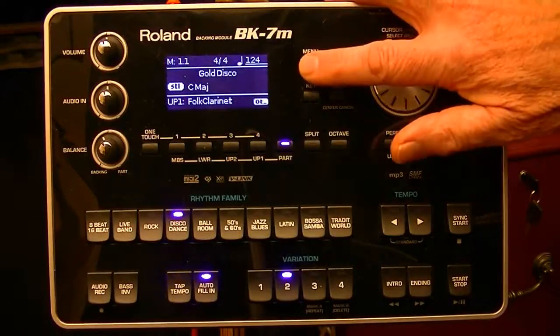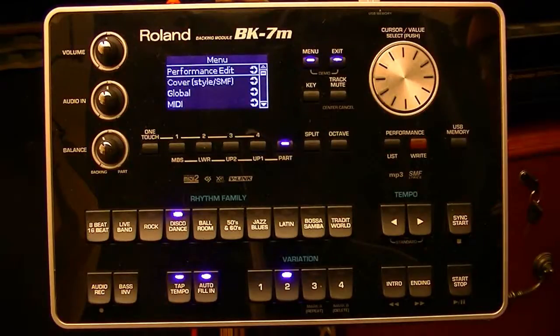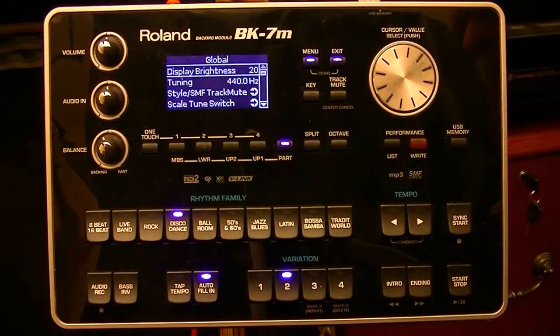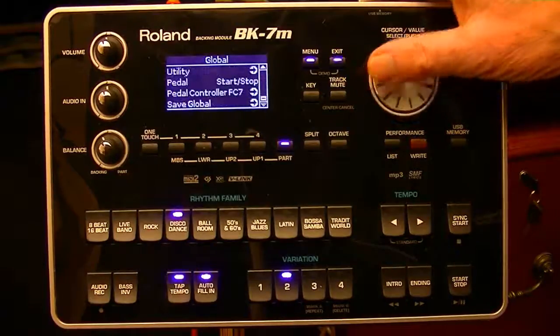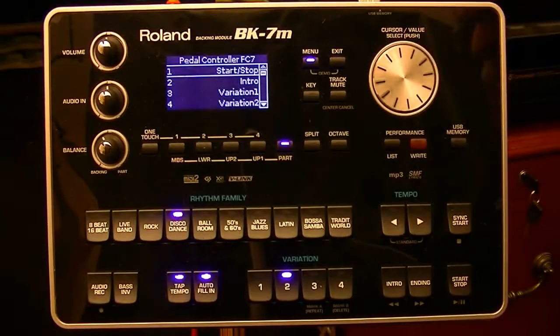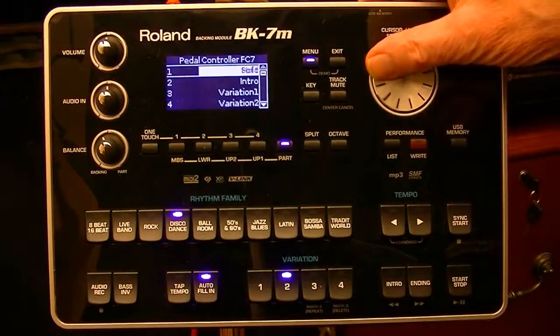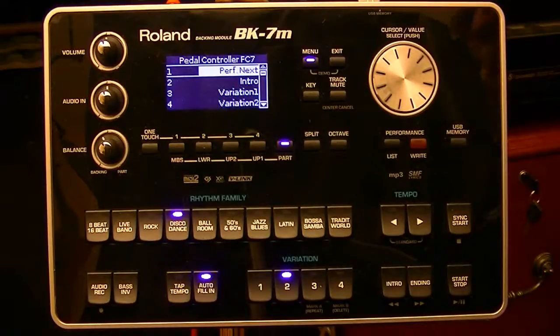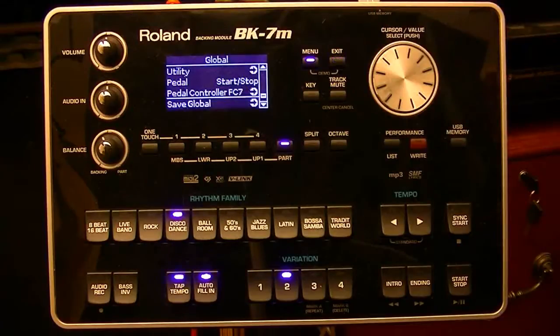I press the menu button. I scroll down and activate Global. I scroll down and activate Pedal Controller FC7. To configure pedal number 1, I first press the rotary control, and then I scroll through the various options until I get to Performance Next. Finally, I push the rotary control to select. To save, thus making my configuration permanent, I press the Exit button to navigate back to the Global menu.